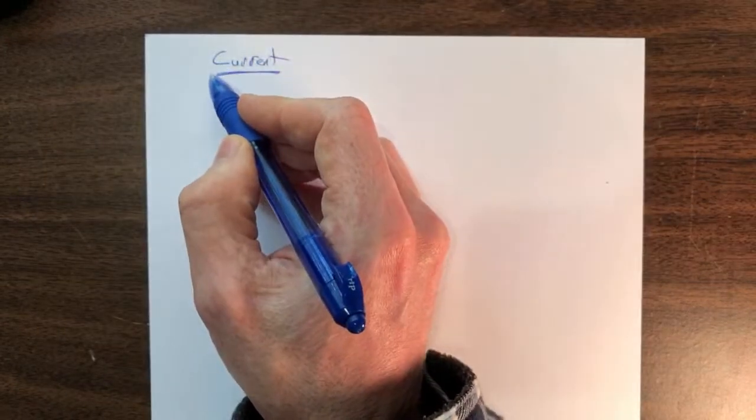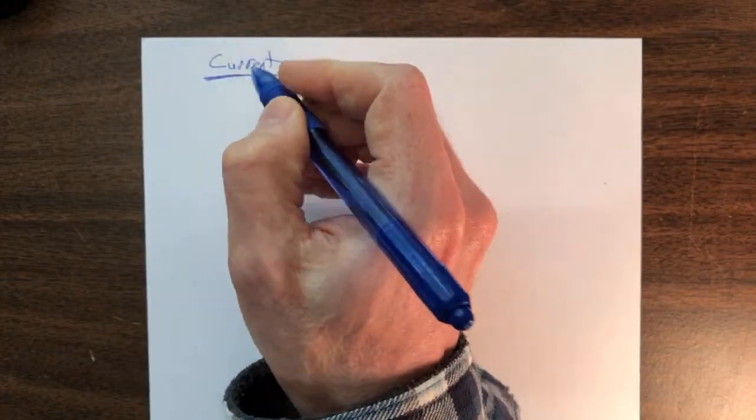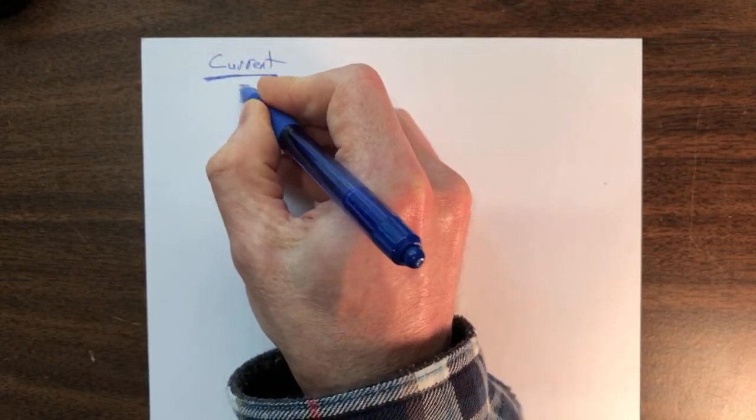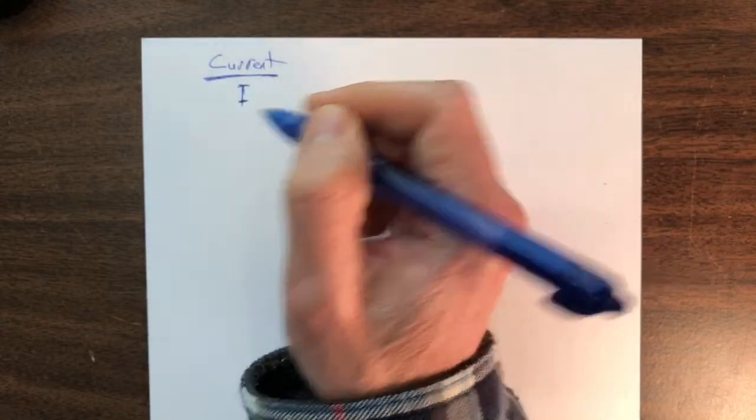Obviously, we already have C being used for capacitance and coulombs. So you might think current, well, that really can't be a C, and it's not, because there's too many C's already in this electricity unit. So current is I. Why is it I? I have no idea. I literally don't know why it's I. Okay, so current is I.